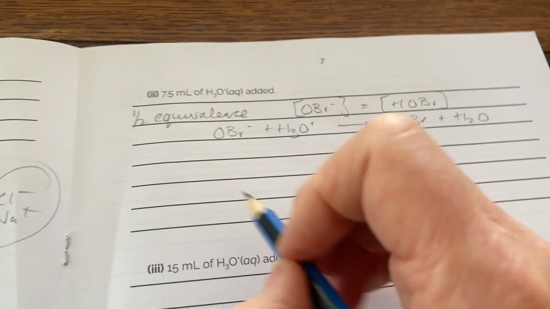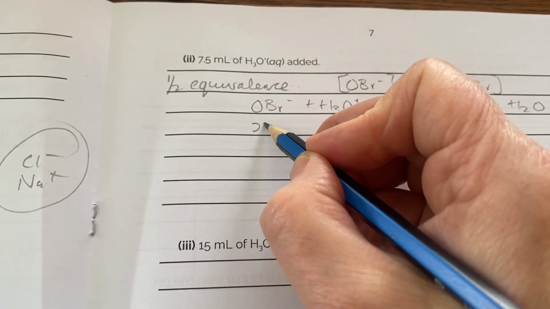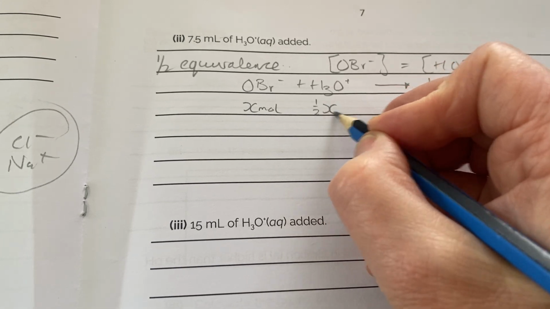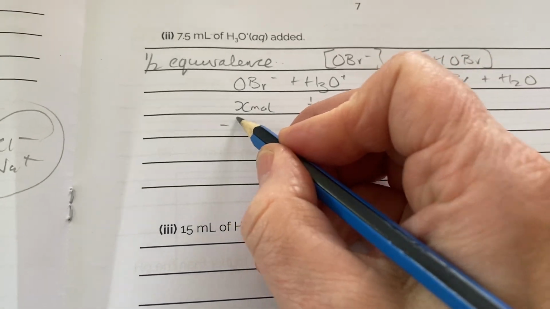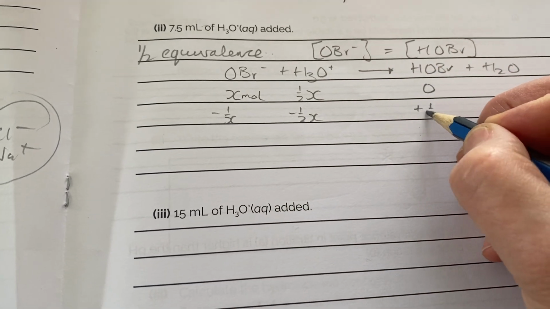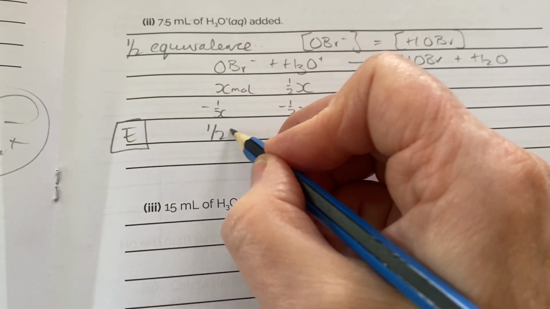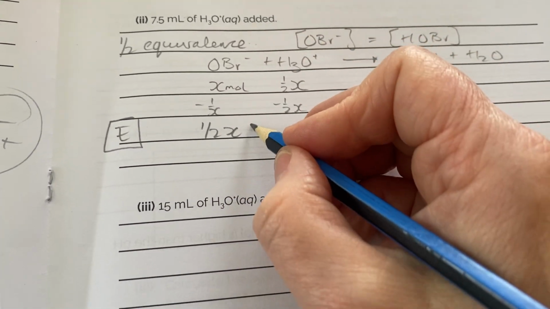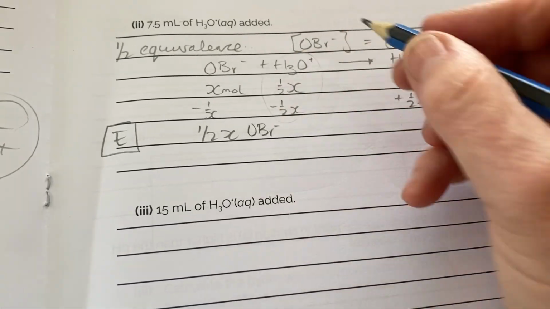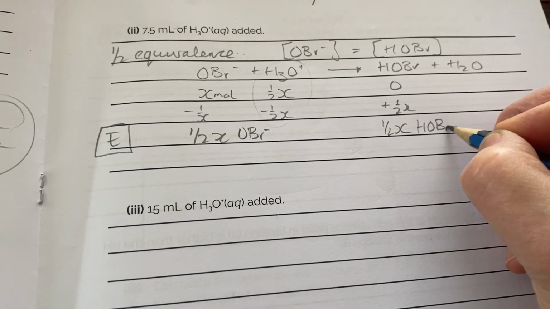But I needed to use my number of moles here. So if I said I had started with X moles of this, and at half equivalence, I'd added half X moles of that. So what I've got is, at this point, I've got half X moles of OBr minus, and I've got 0 of this, and I've got half X moles of HOBr.